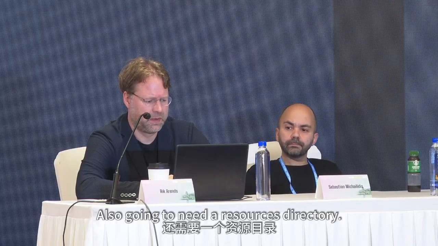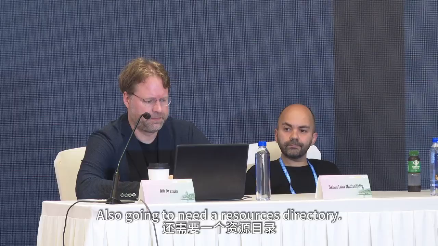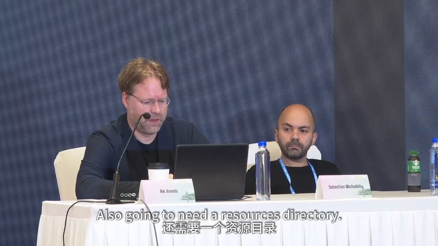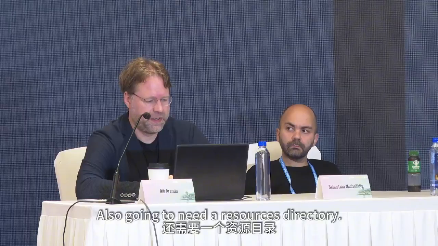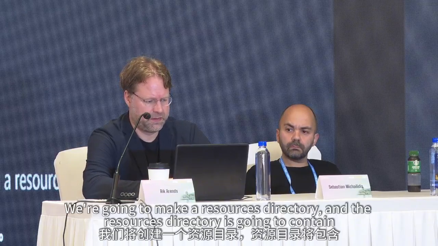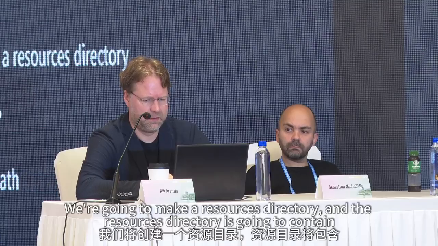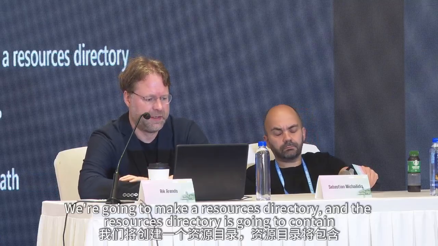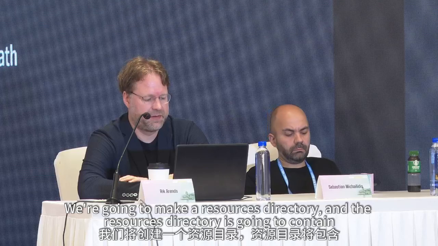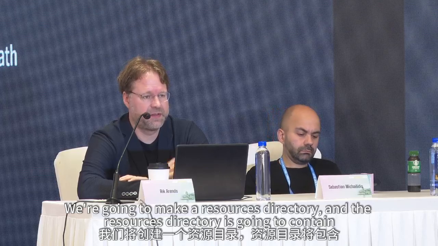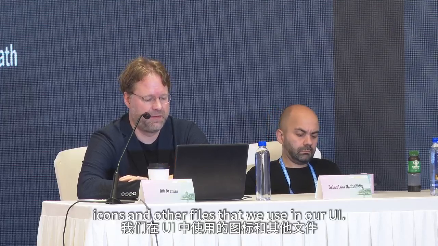Okay. That must be a typo. Right. We're also going to need a resources directory, and this is not Makepad, this is Makedeer. There we go. Now it makes sense. We're going to make a resources directory, and the resources directory is going to contain icons and other files that we use in our UI.